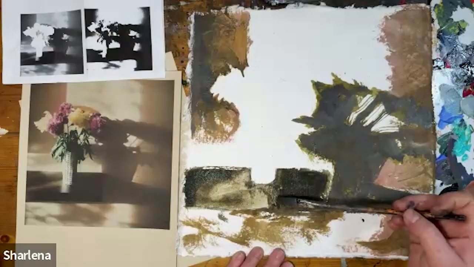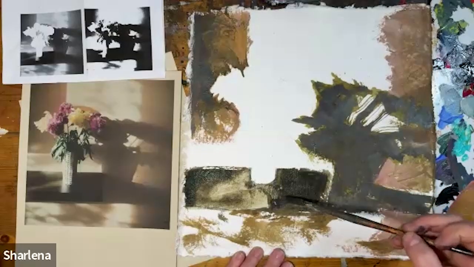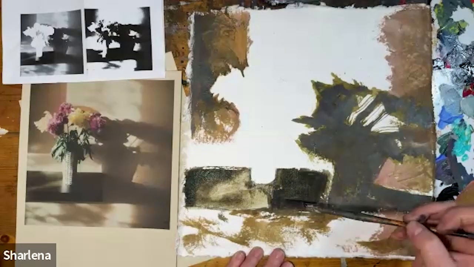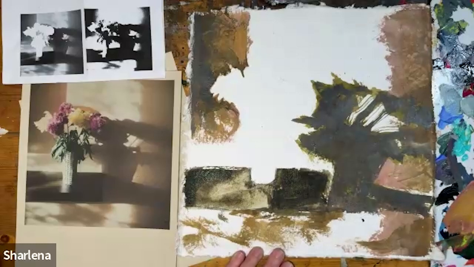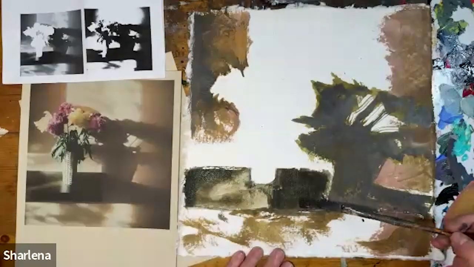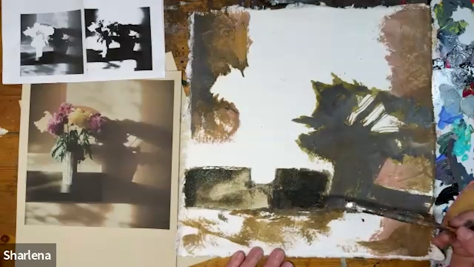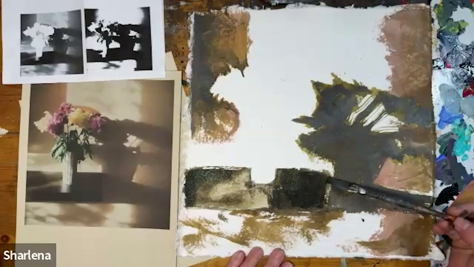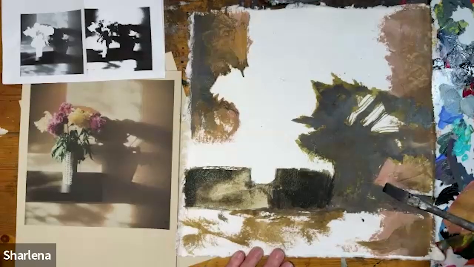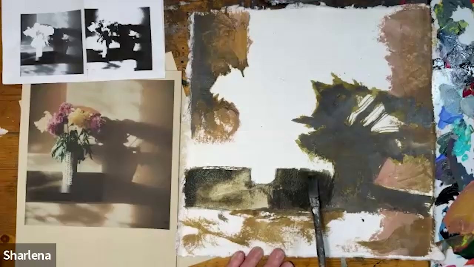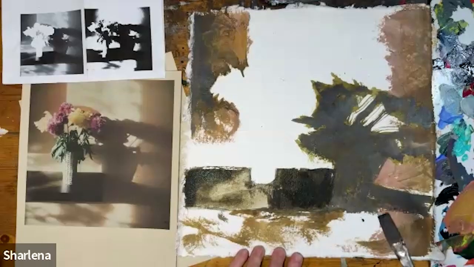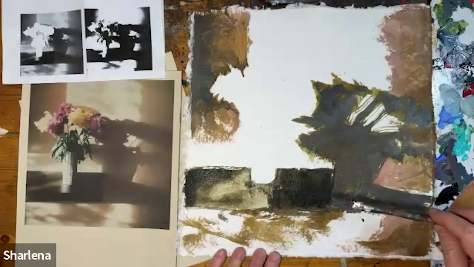Because this will be the darkest area of the whole thing, we'll more than likely have to come back here and adjust at the very end, to make sure that it has that valued weight. But for now, it's currently the darkest thing.